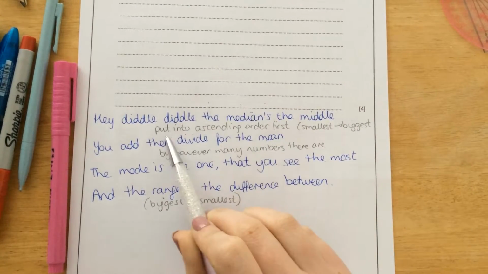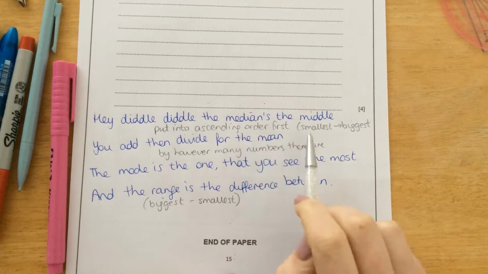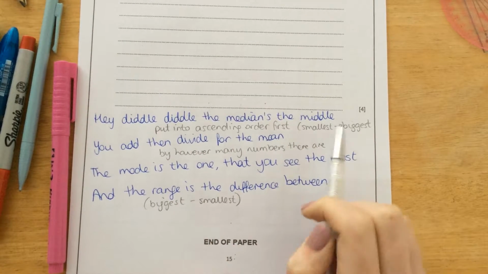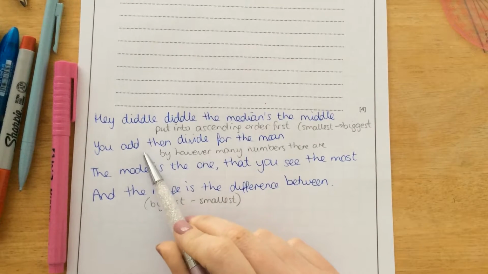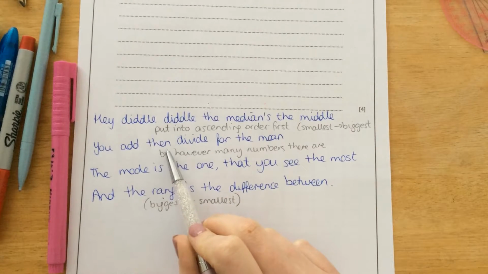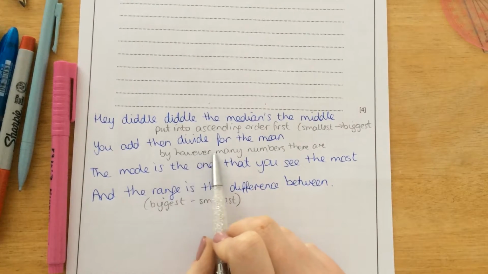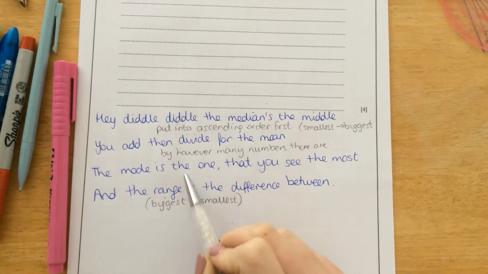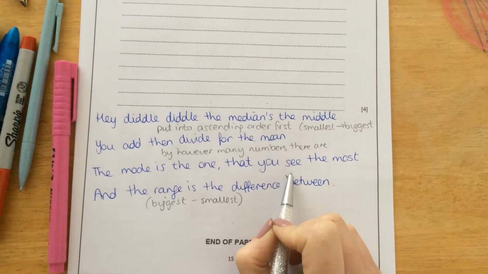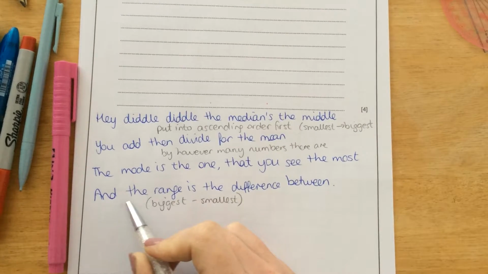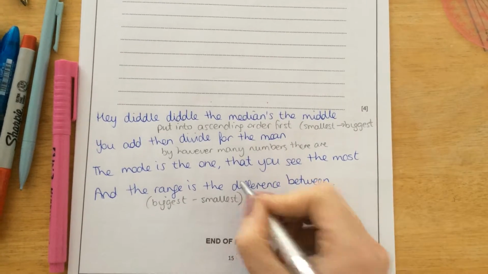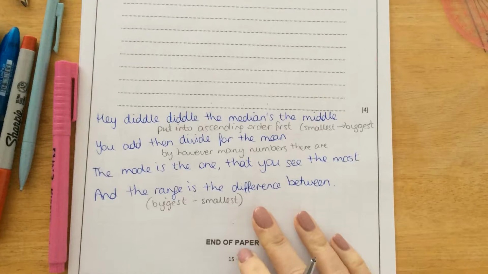So the median, you have to put them in ascending order first, so that's smallest to biggest. And then the mean, you have to add and then divide. So you add all of the numbers up, and with that total, you divide by however many numbers there are. The mode is the most popular, the one that comes up the most often, and the range is the difference between. So it's the biggest number, take away the smallest number.